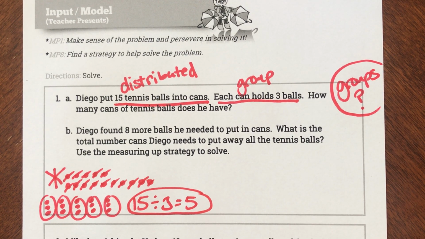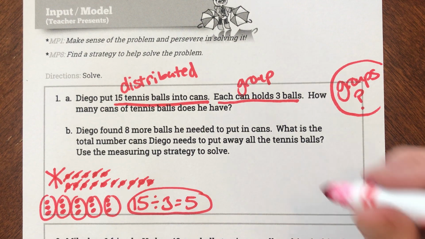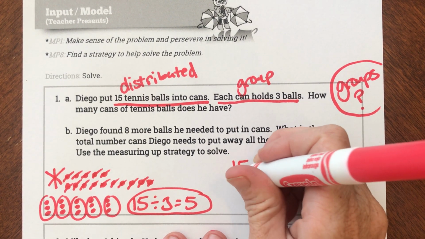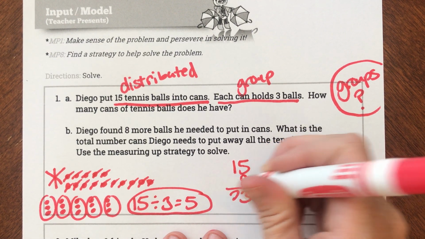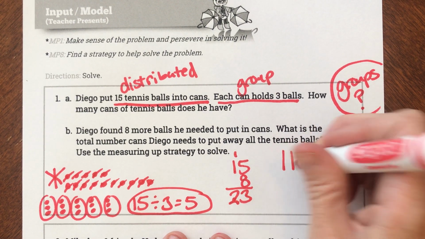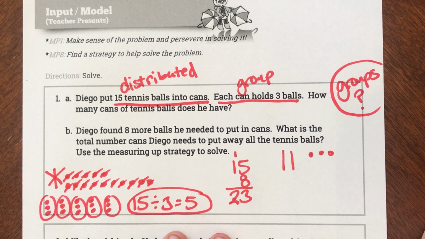Okay, let's look at part B. Diego found 8 more balls he needed to put in cans. What's the total number of cans Diego needs to put away all the tennis balls? Use the measuring up strategy. Okay, ready? So this would be like a 2-step. He had 15 balls and he found 8 more. So now he has 23 balls that he needs to put into his cans.